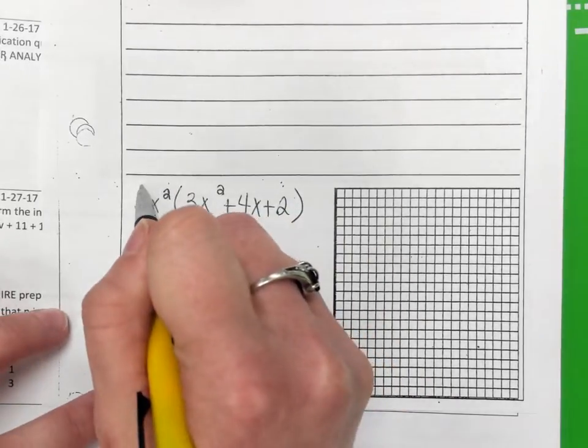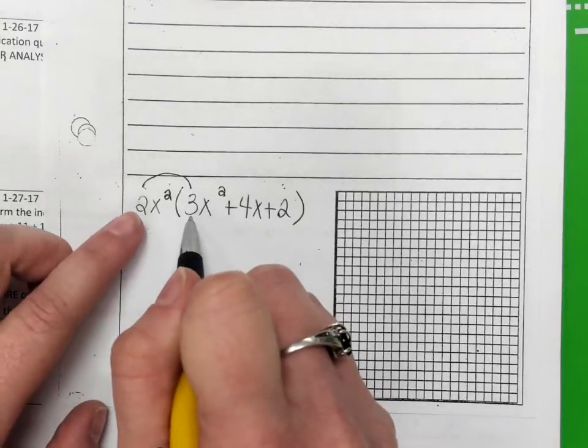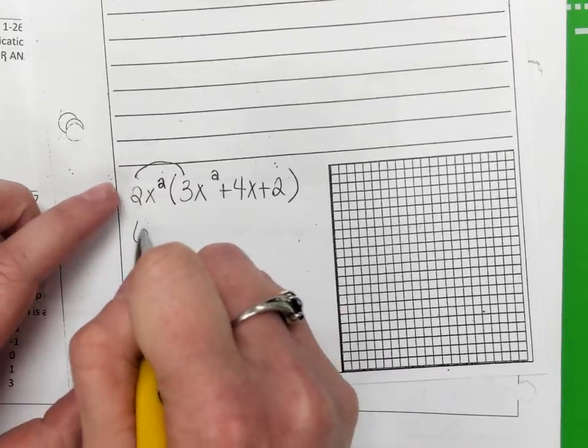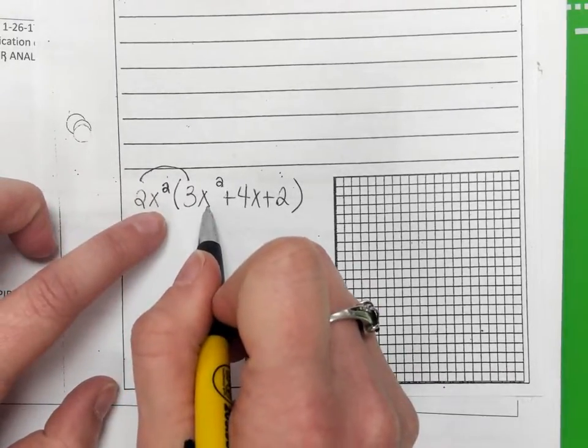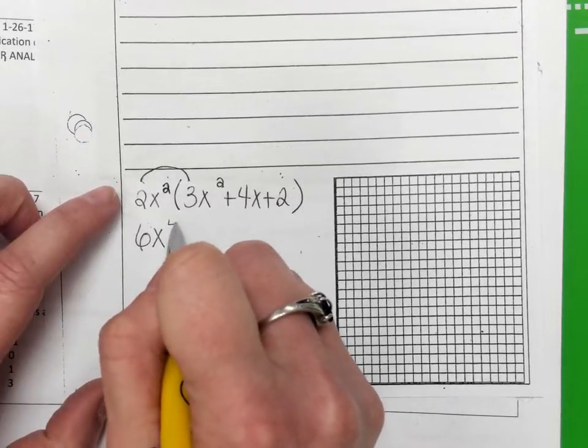All right, let's distribute. What's 2 times 3? 6. And what's x squared times x squared? X to the 4. Very good.